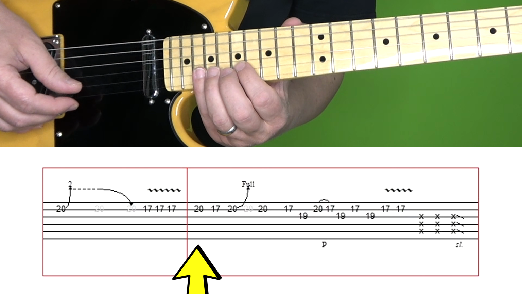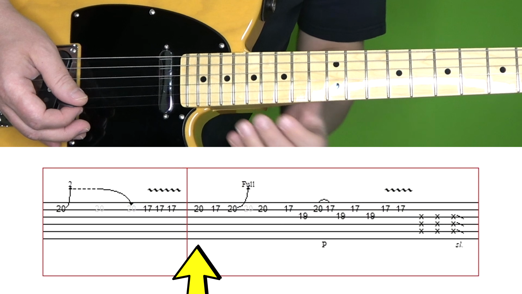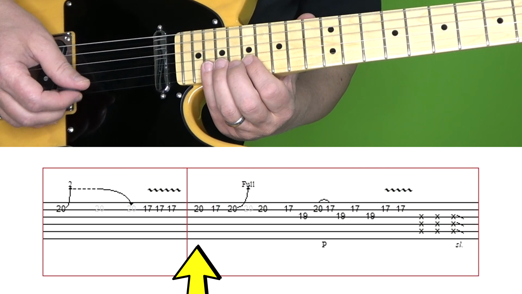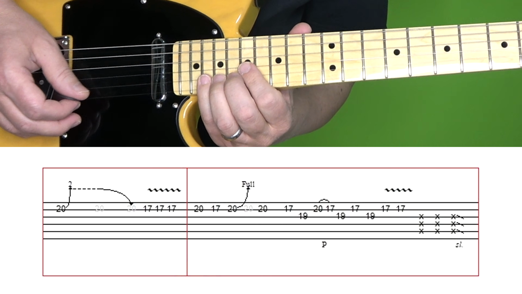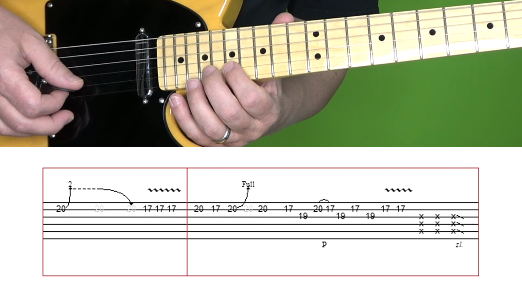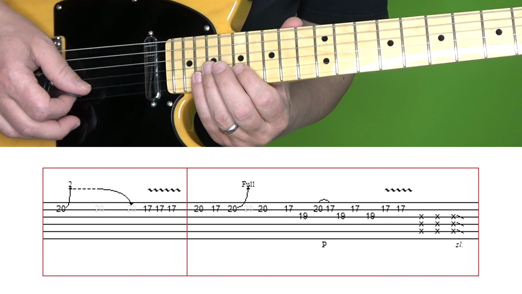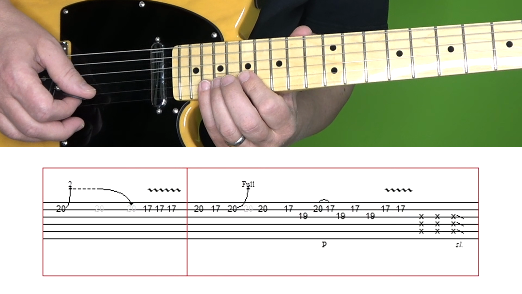So in the second box we'll play. So on the B string it's 20, 17, 20 full step up, 20. So far in that second box. Then 17B, 19G, 20B pull off to 17, 19G. So far in that second box.